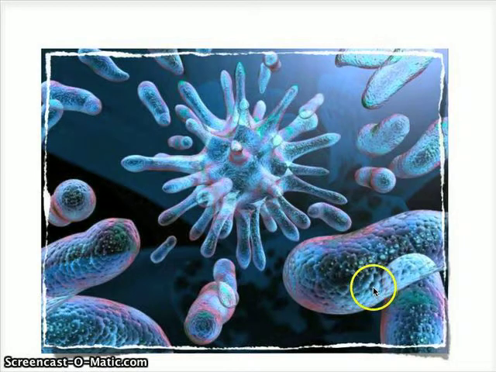Swedish scientists have taken water samples from a pharmaceutical plant in India, and the rivers nearby this plant have large doses of antibiotics. And so what happened is that the bacteria in these rivers have evolved to defend themselves against these antibiotics. So now we have antibiotic-resistant bacteria.